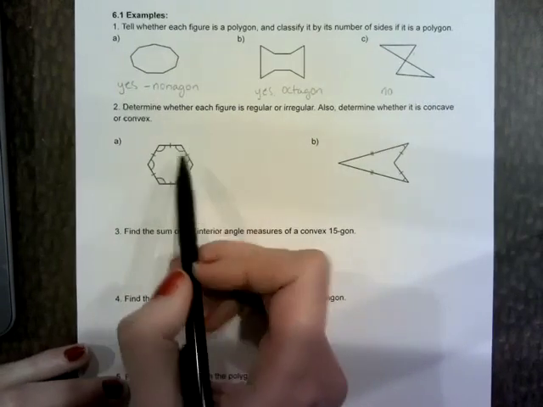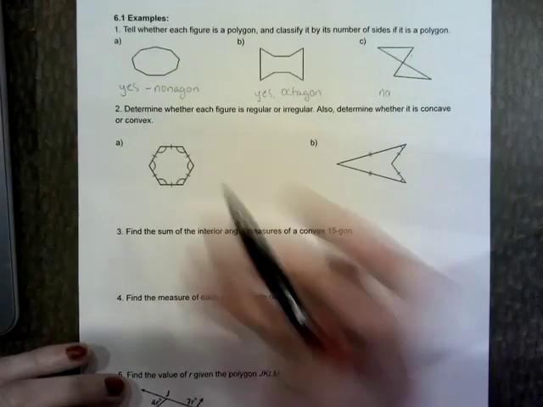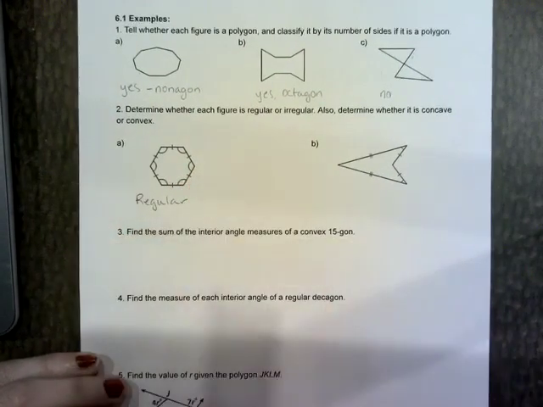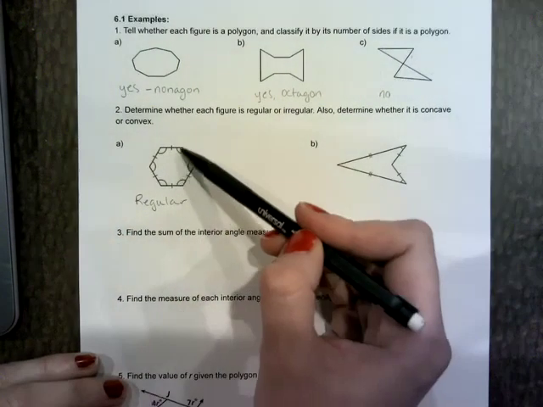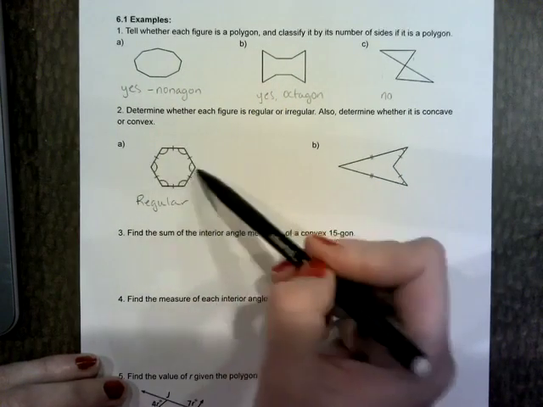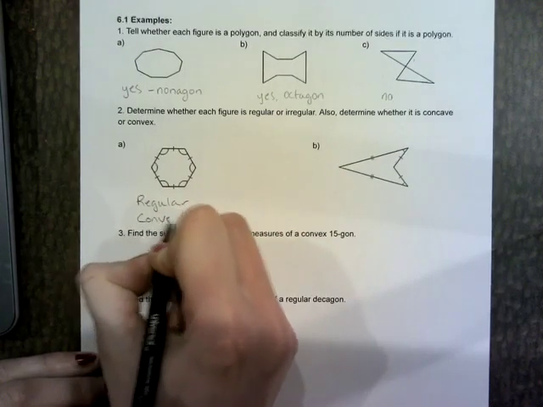So in this one, this is regular. From all those markings, I can see all the sides are the same and all the angles are the same. So this is a regular polygon. And it is convex. So if I connect any diagonal, they're all going to remain inside the shape. So we would say it is convex.